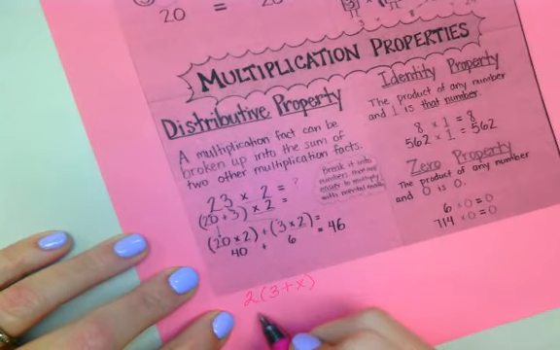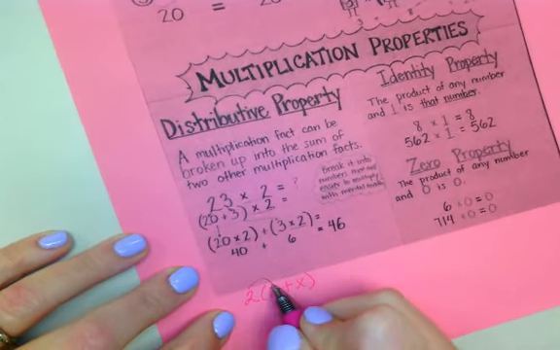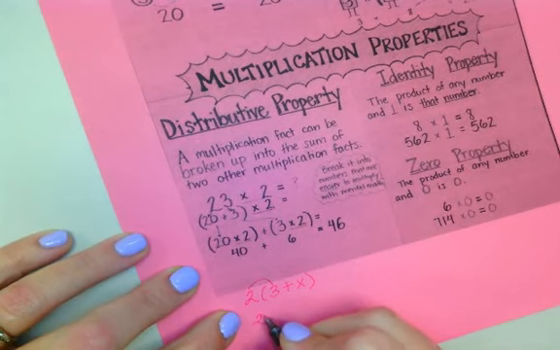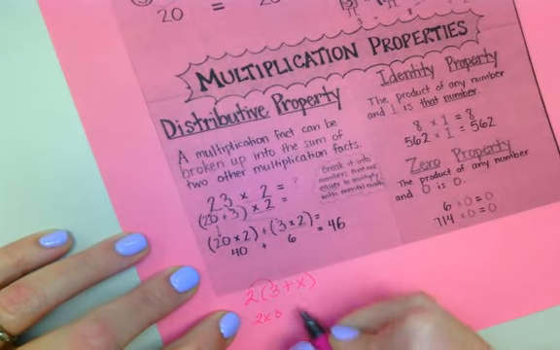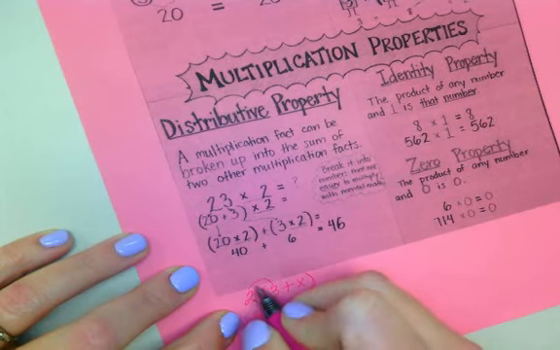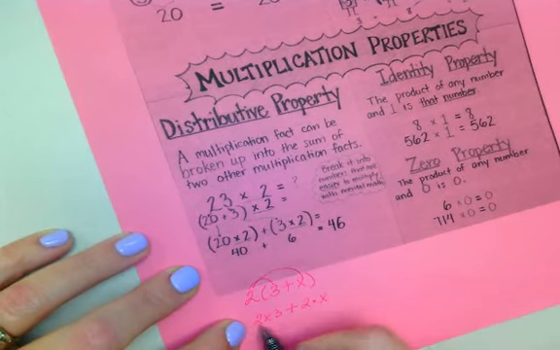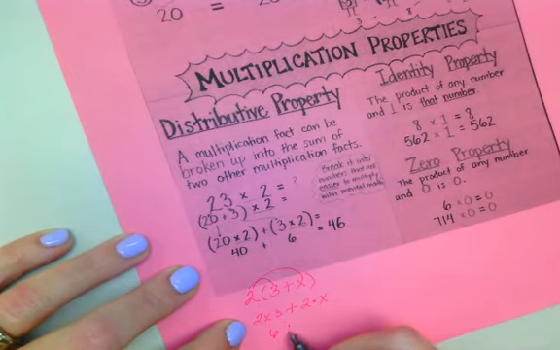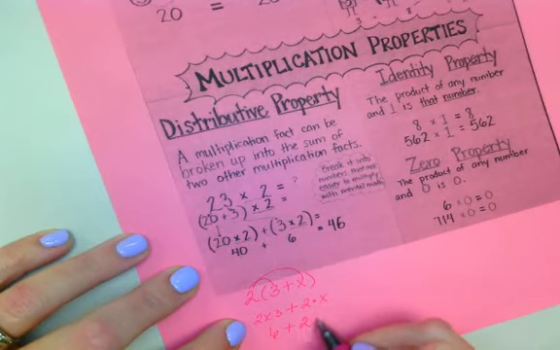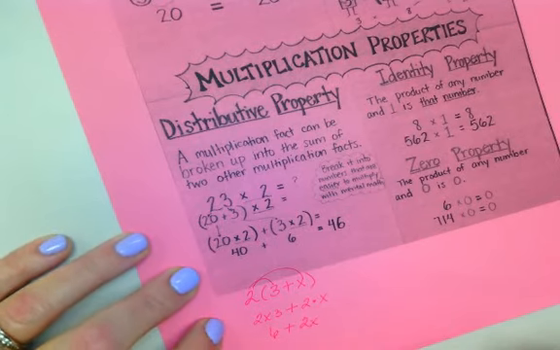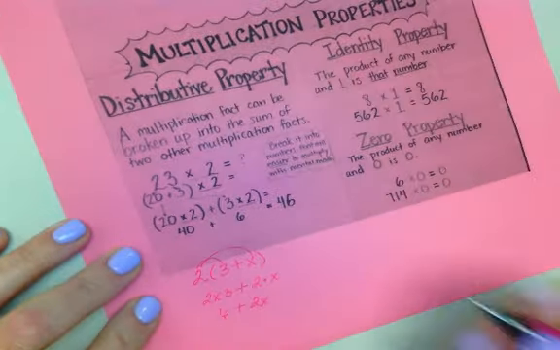So 2 times 3, plus 2 times x. So 2 times 3 is 6, plus 2 times x. Remember, when you have a variable and a number touching, it's 2x. So that's how you would do your distributive property.